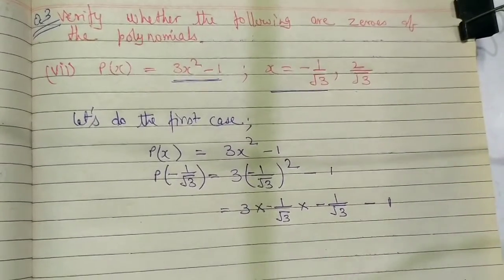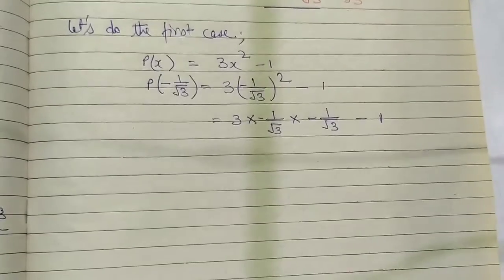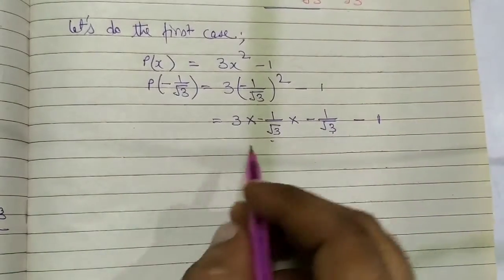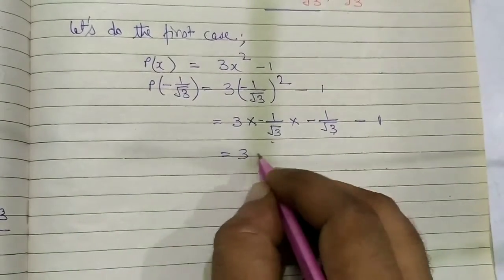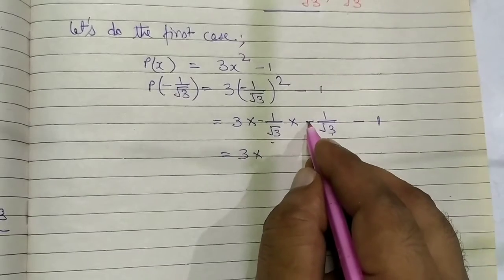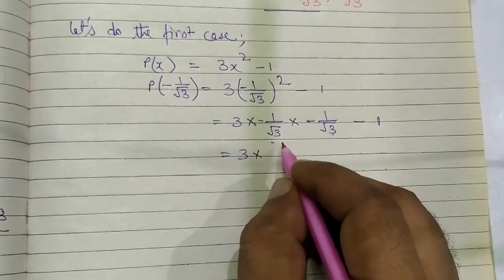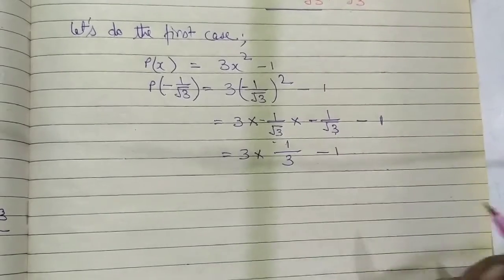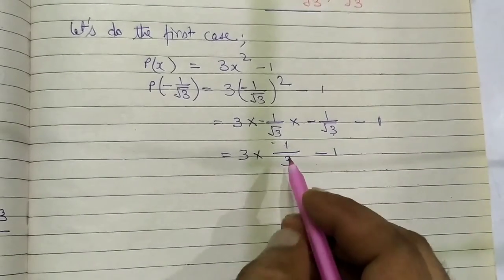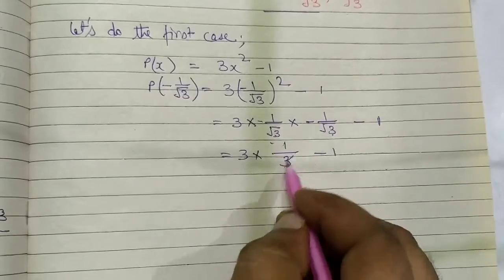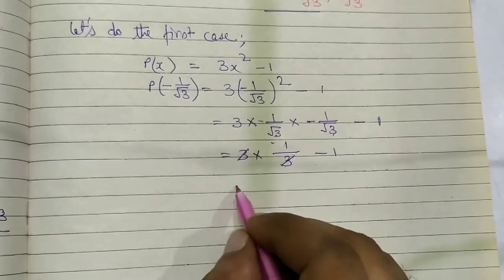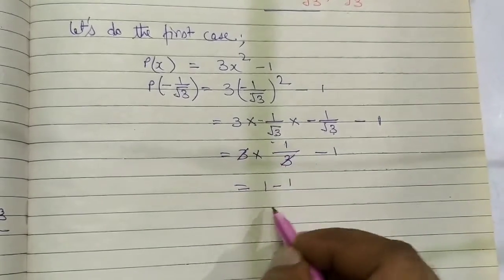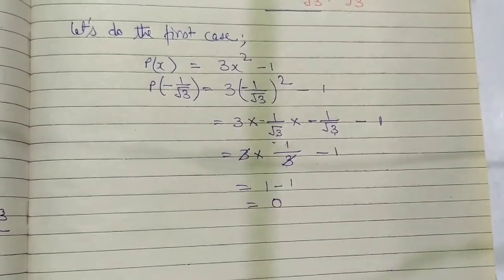As we all know, root 3 into root 3 is 3. Minus into minus is also plus, so it is 3 into 1 upon 3 minus 1, right? So root 3 into root 3 is 3. Now this is cancelled here, so it is 1 minus 1, and it is equal to 0.